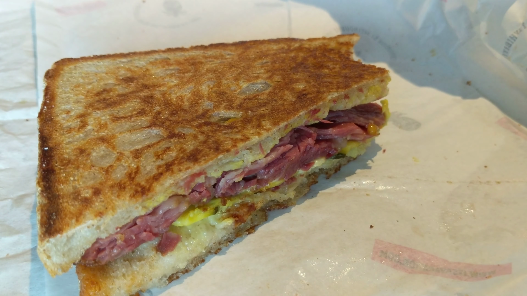It's a good toasted sandwich. Very good pastrami. Nice pickles.